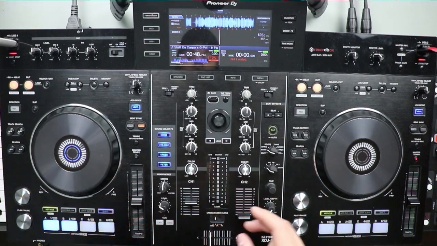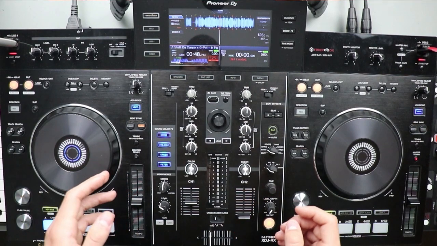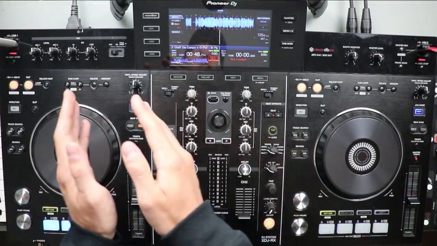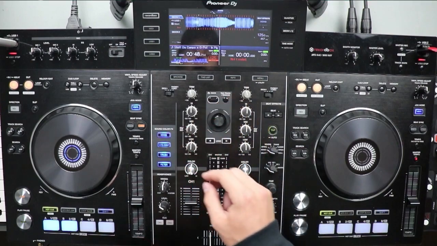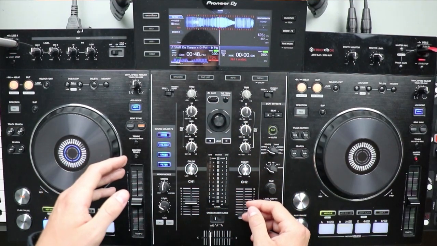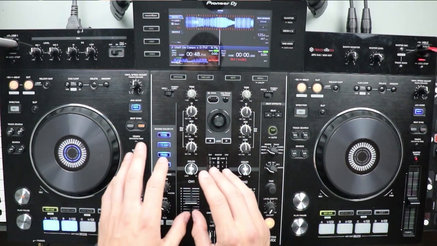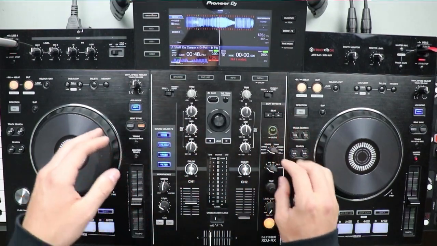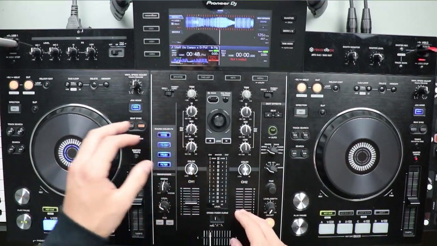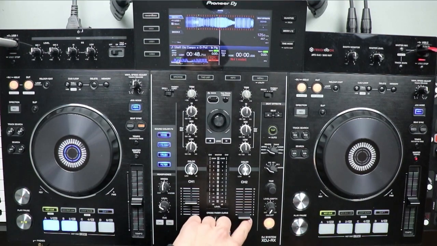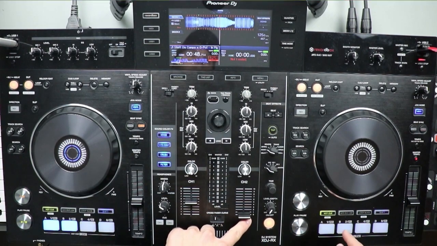So this would be especially useful for drop mixing. Say I have one track that's currently playing right now and is going into the break, and I don't have enough time to select my track and get it to whatever point. I can load up my second track and I'll know that the B hot cue down here is straight for the build-up.